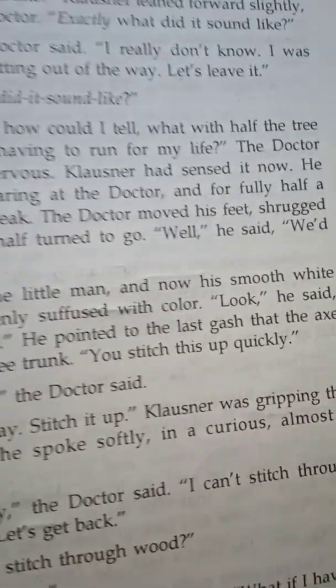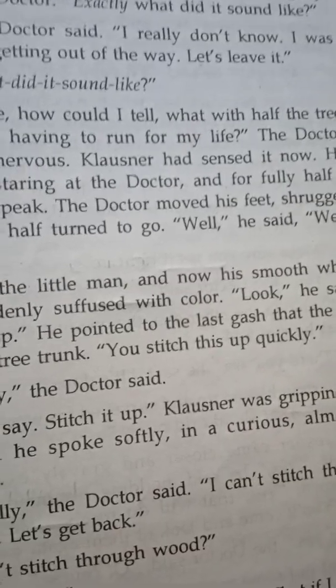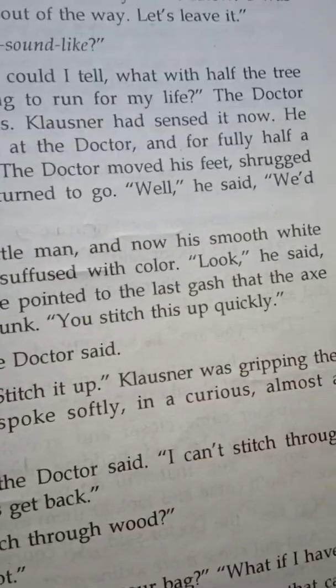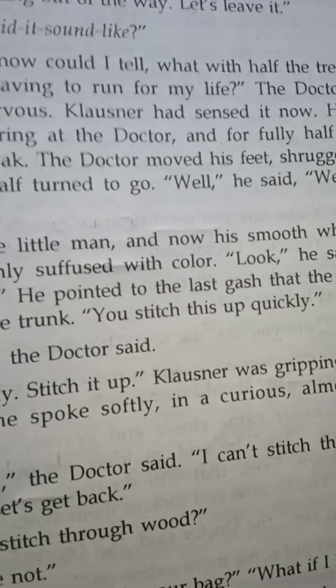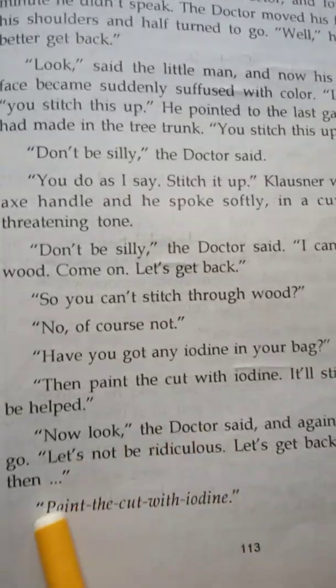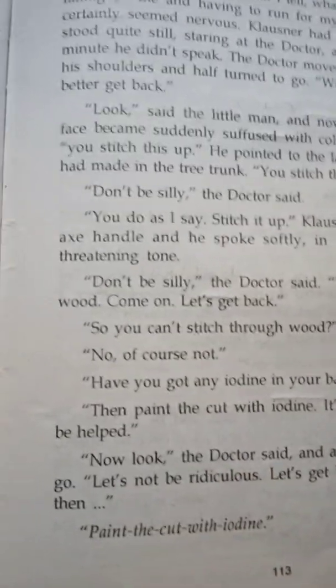Now, the doctor is telling that let's go back to the house. But Losner is determined and he's telling the doctor to paint the cut with iodine. "Look here," he's telling, paint the cut with iodine. Losner is telling the doctor.